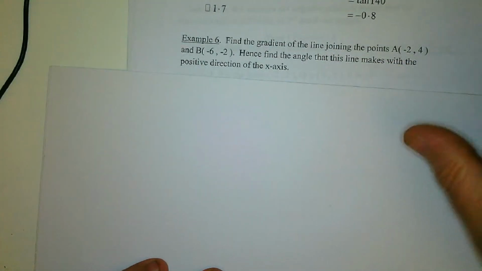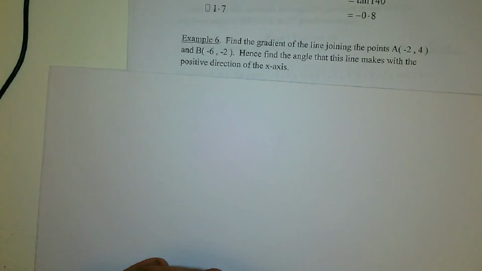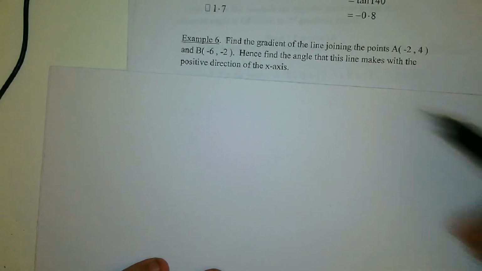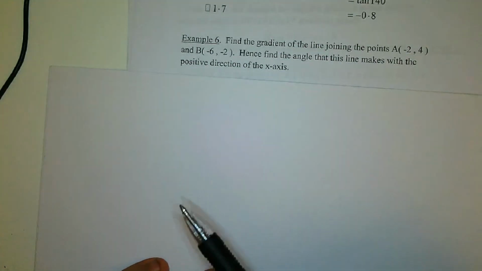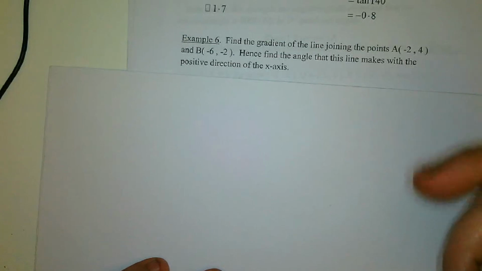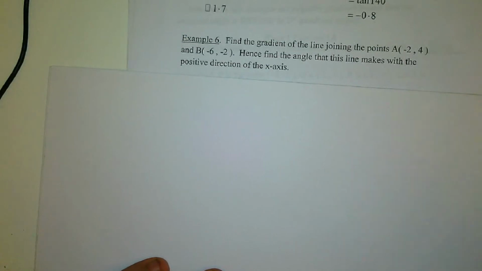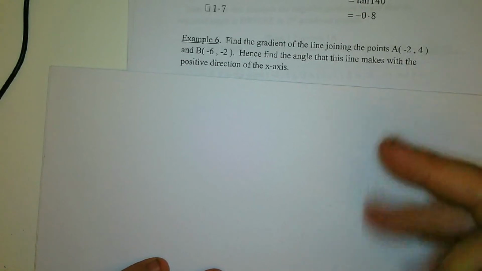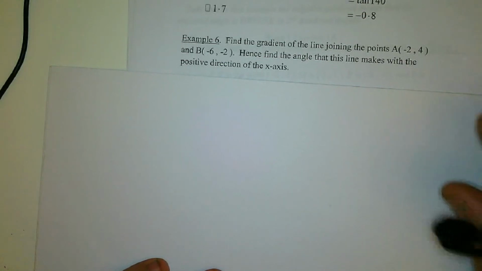Find the gradient of the line joining the points (-2, 4) and (-6, -2), and hence find the angle that this line makes with the positive direction of the x-axis. So there you've got it's about a line, and it's about an angle. So you know you're going to use your m equals tan theta, but you haven't got your gradient or your angle yet. But I know it's a line between 2 points, so right away I'm going to get my gradient, using my skill, y2 minus y1 over x2 minus x1, and then I can use m equals tan theta.